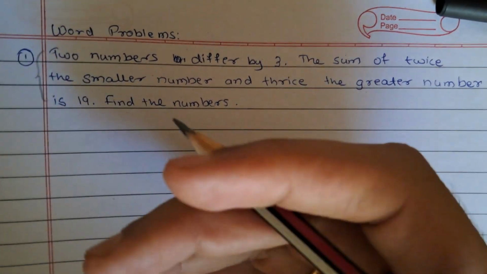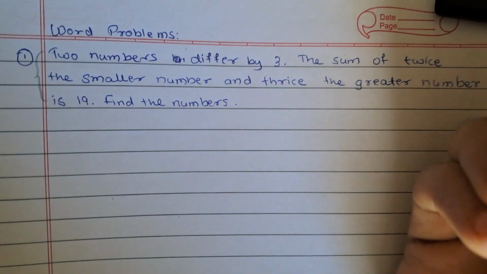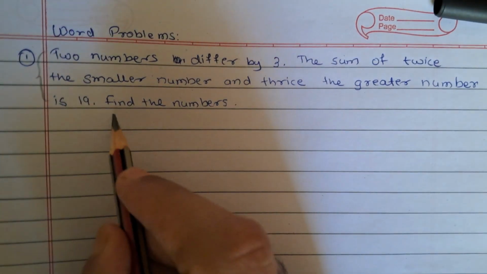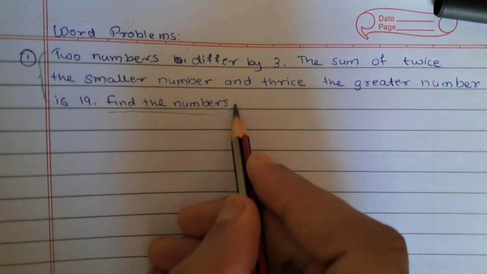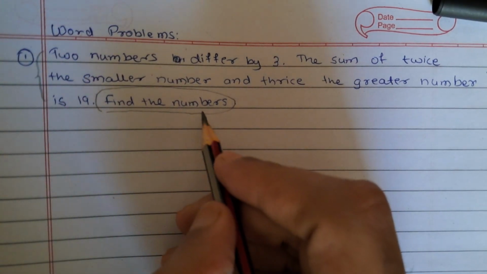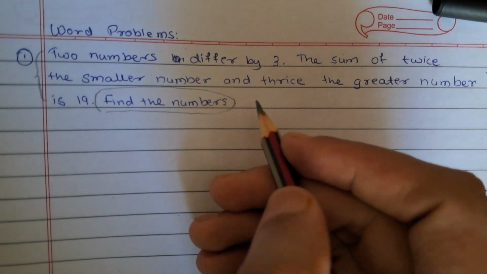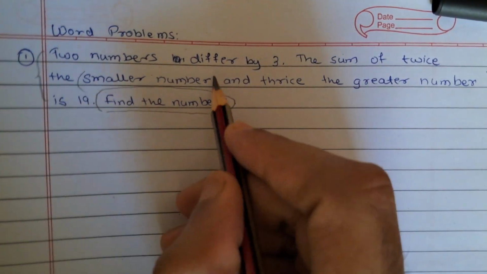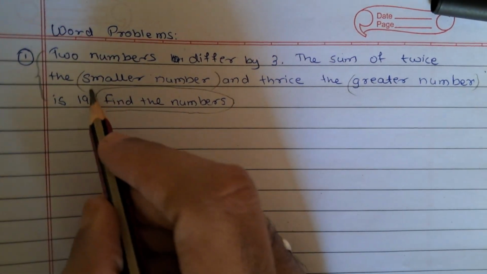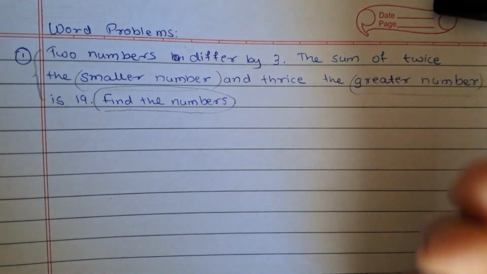Whenever such word problems come in front of you, the very first question that comes into your mind is, for whom should I assume x and for whom should I assume y? In order to identify your x and y, the best part is to look at the very end line of the word problem. It says find the numbers. So here your numbers will be x and y. Now comes which numbers, right? Because there is a smaller number and a greater number discussed over here. I will assume my smaller number as x and greater number as y, and that's how my sum will begin.